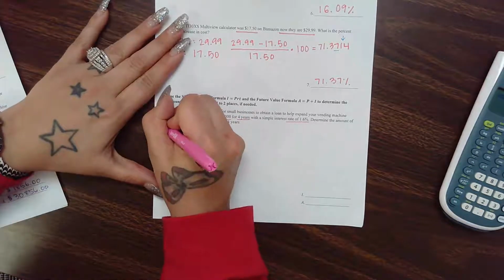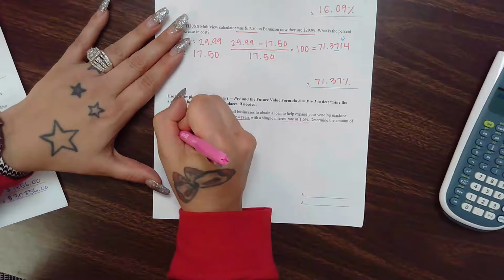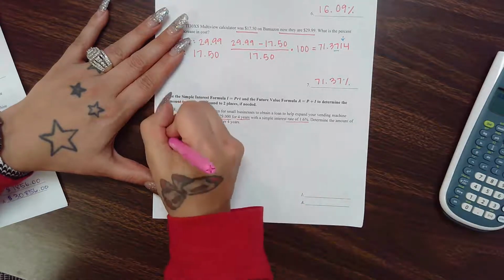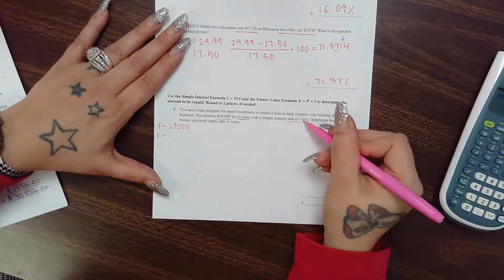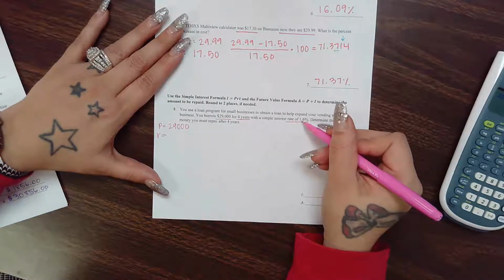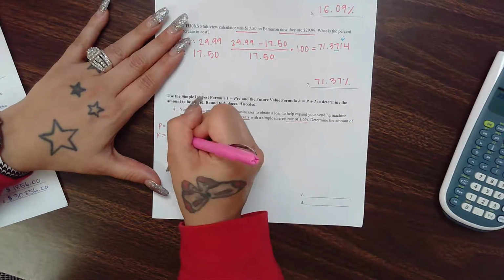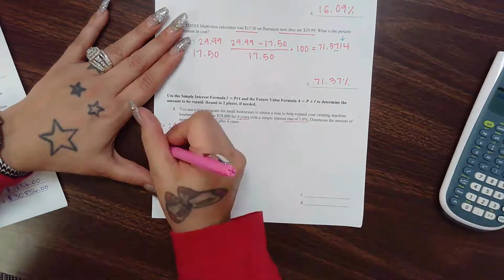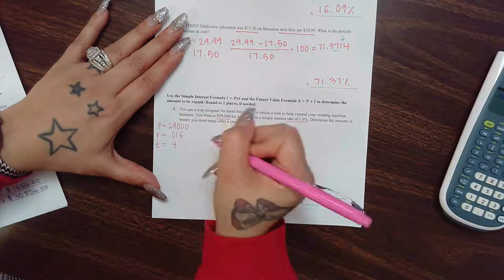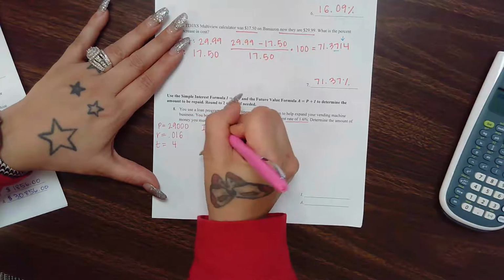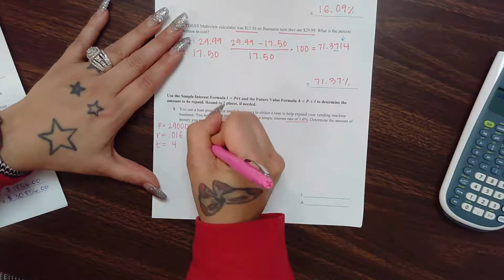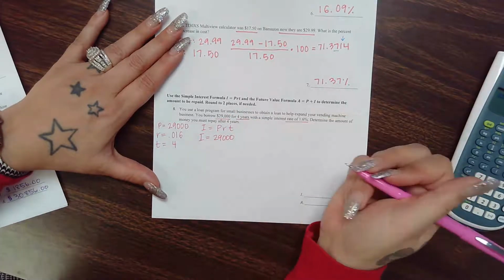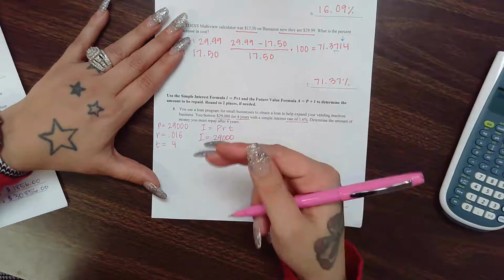My P is 29,000, and then my R says 1.6%, but I need to convert that to a decimal by moving my decimal 2 times to the left. And then my time, that's the 4 years. So I can plug everything into this formula and figure out what I'm going to get for my interest. Not interest rate, but what I'm going to get charged in interest.